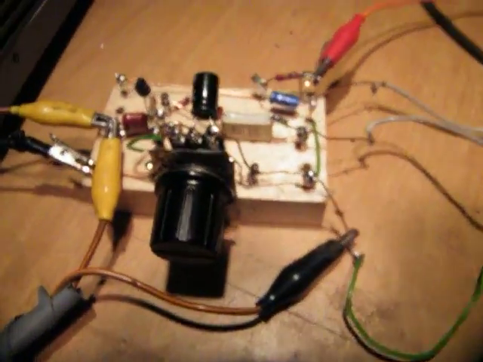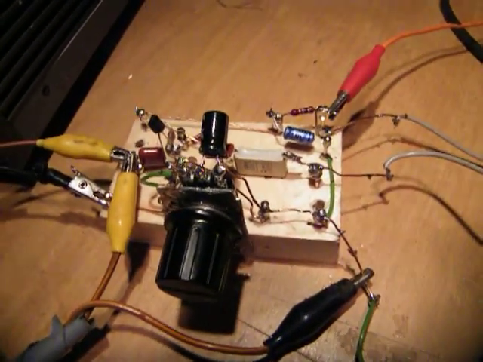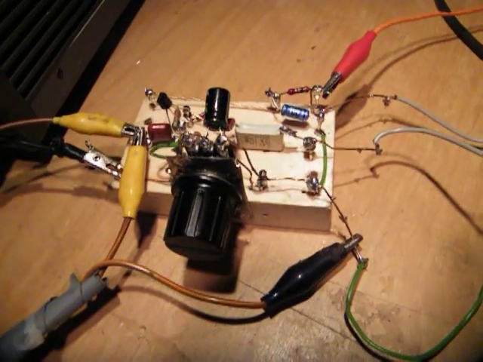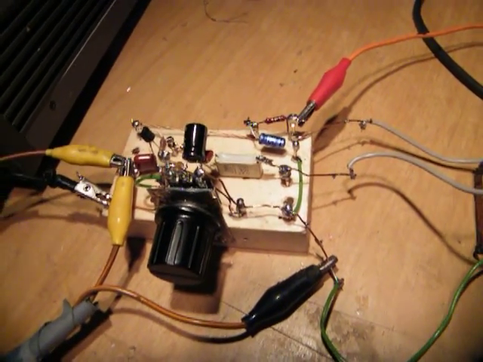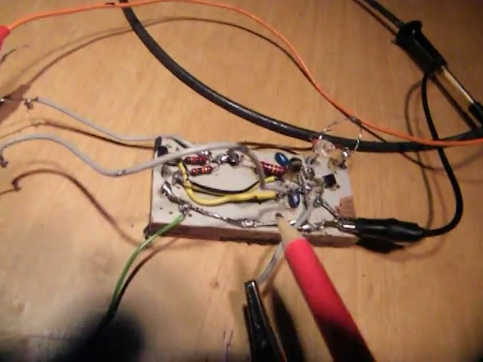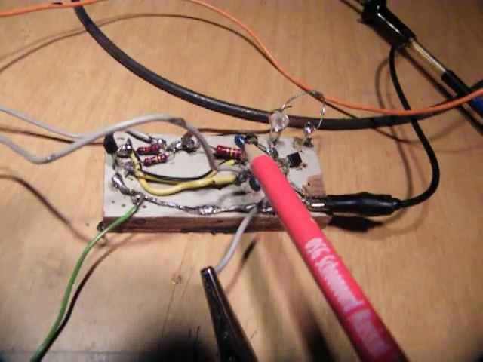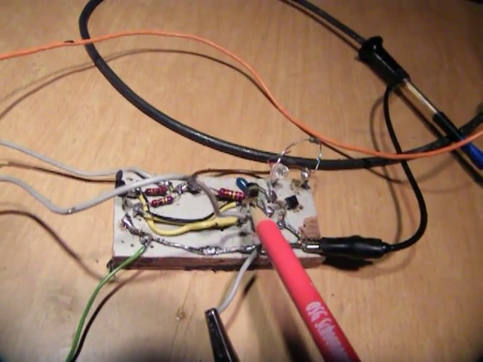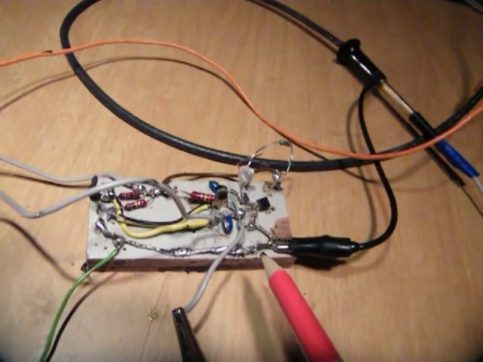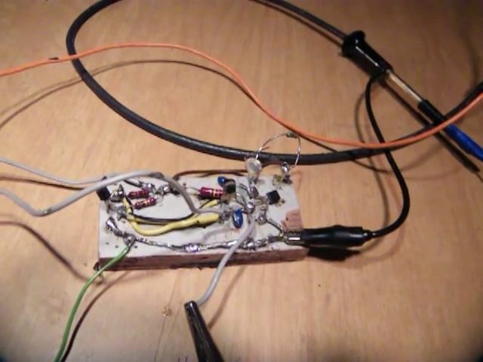and what I'm going to do now is set the amplification of the first stage, the transistor, and that drives this PNP transistor into saturation. It blocks the capacitor and the oscillator stops.